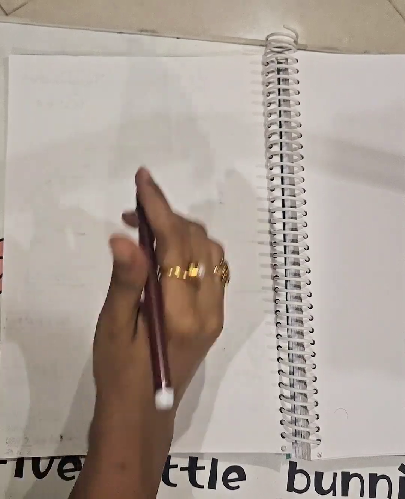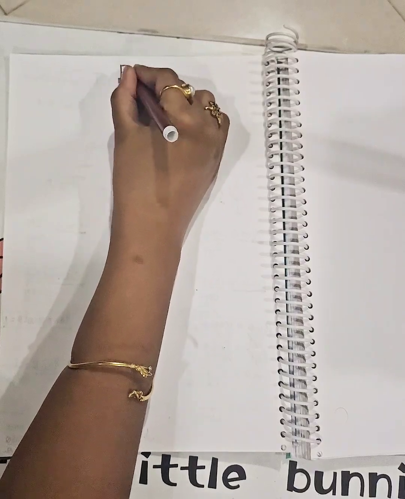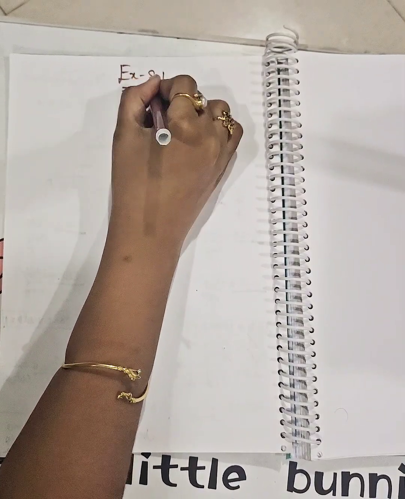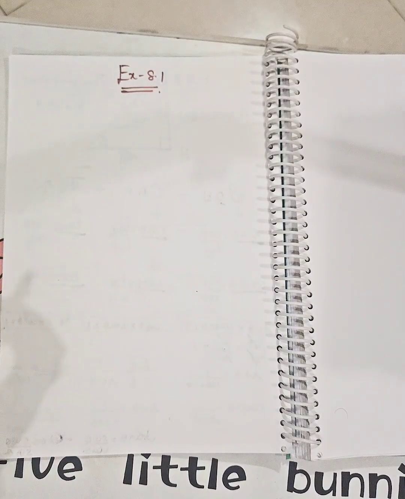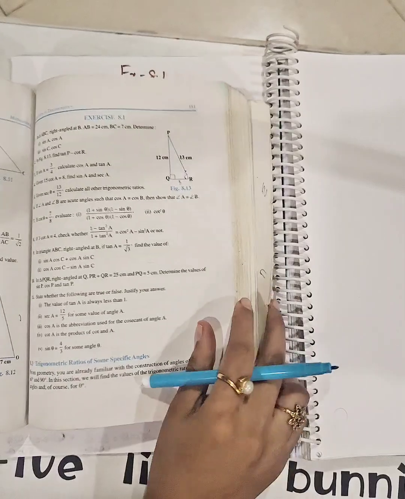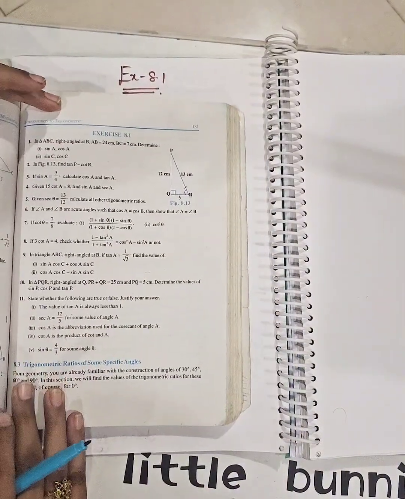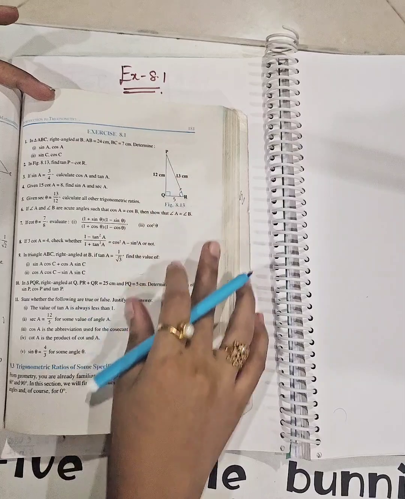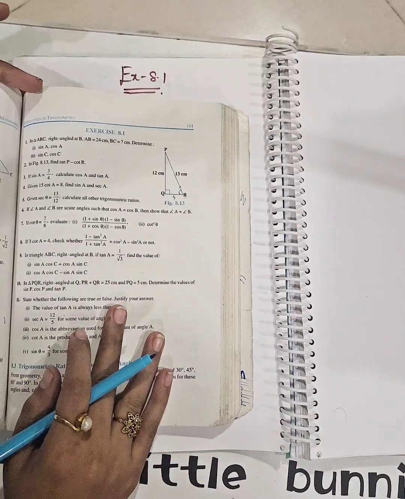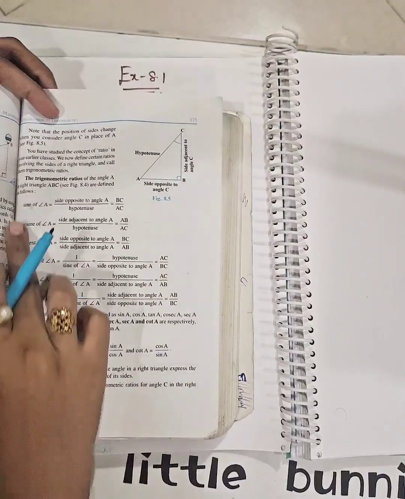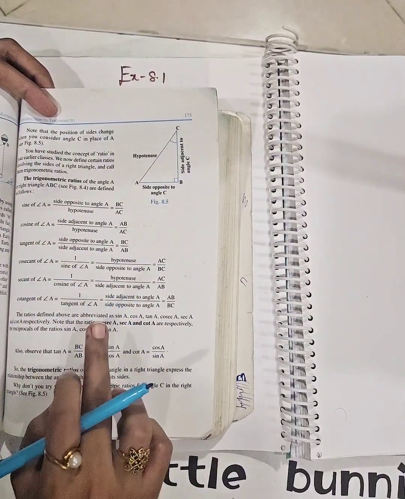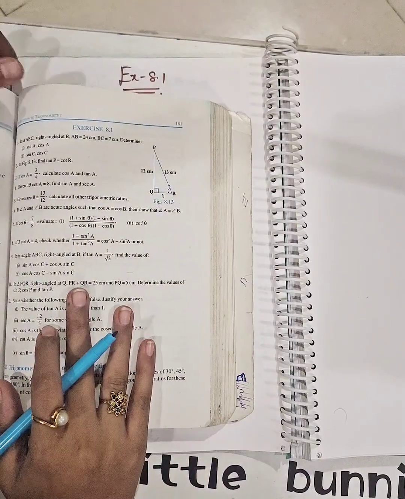So first, today we are going to start with exercise 8.1. Very basic exercise using the basic formulas. So this is exercise 8.1, and these are the sums which we are going to solve today, which involves all the basic formulas to solve these sums. The basic formulas are given in the textbook itself, and I have explained them previously. So let us start with exercise 8.1.